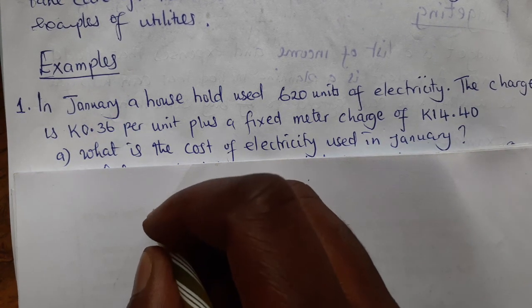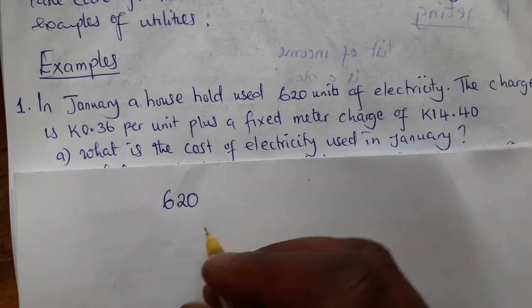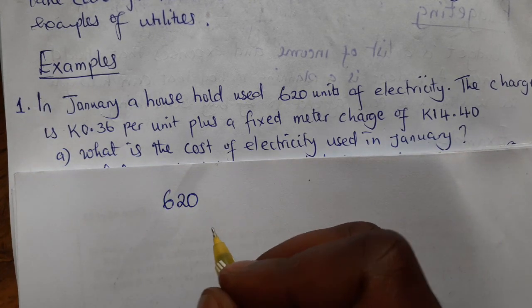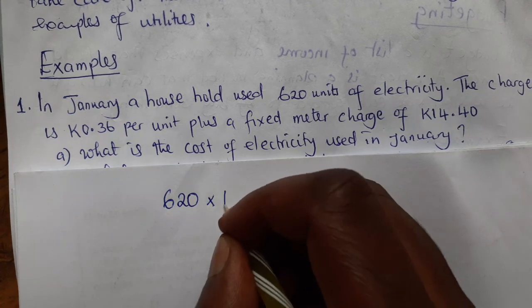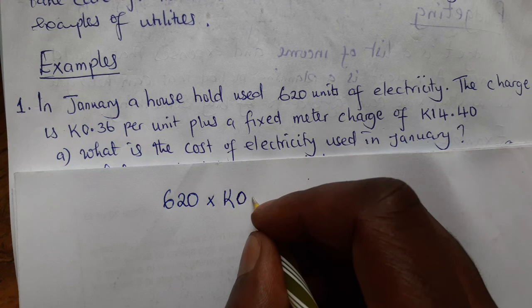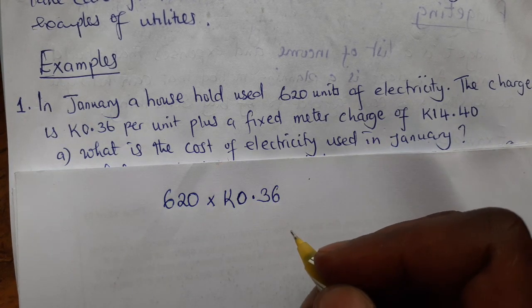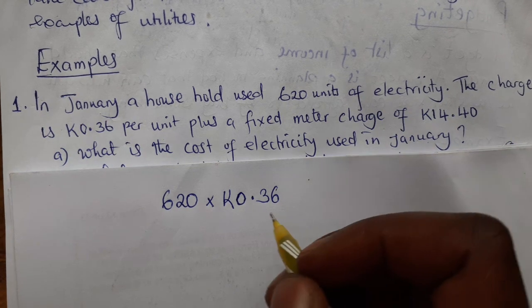We are told that the number of units used in January was 620. And what is the cost per unit? It's 36 ngwe. So we need to multiply.